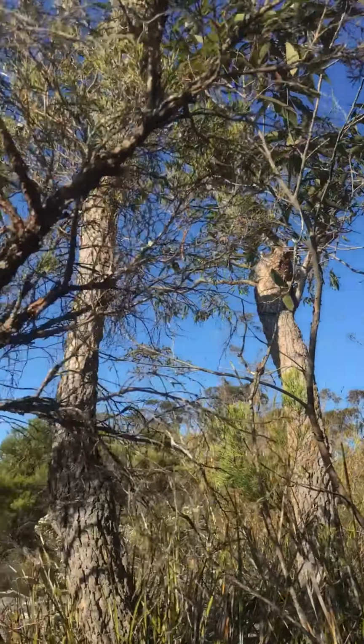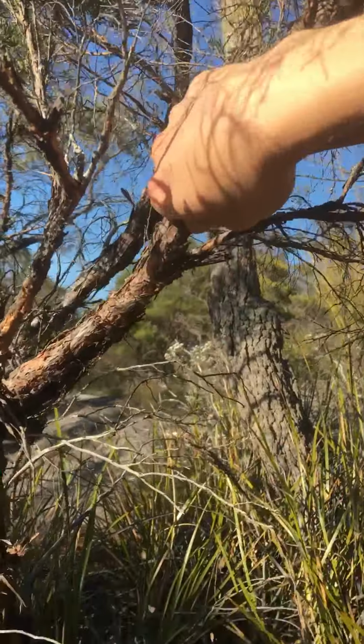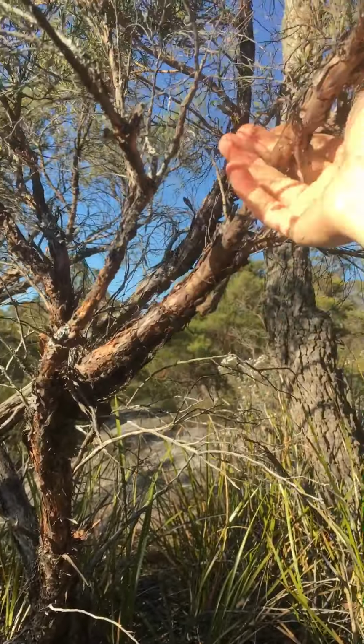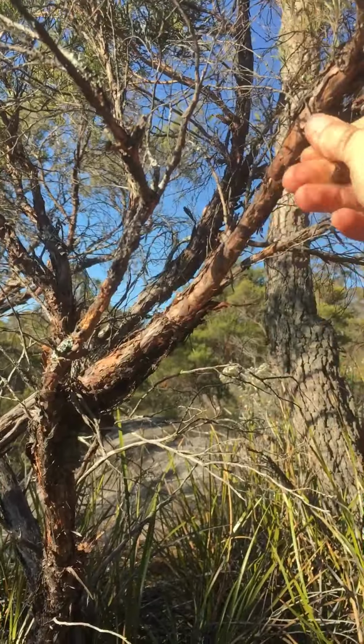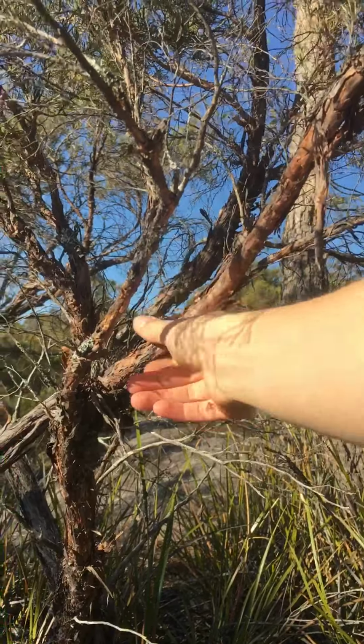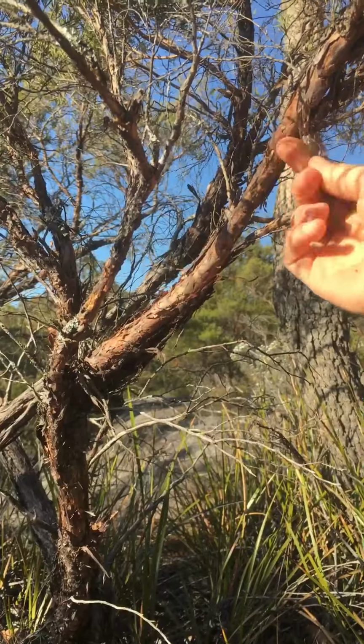Next we'll move on to this plant here. We're looking at the bark. It's what you'd consider a flaky bark. When you run your hand on it, it kind of flakes off. It's quite thin and papery. So you could call that a paper bark or a flaky bark.